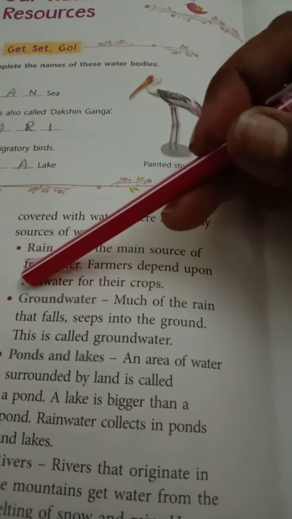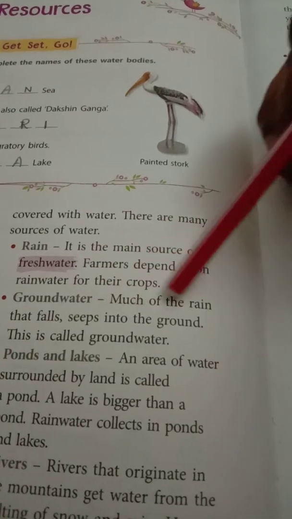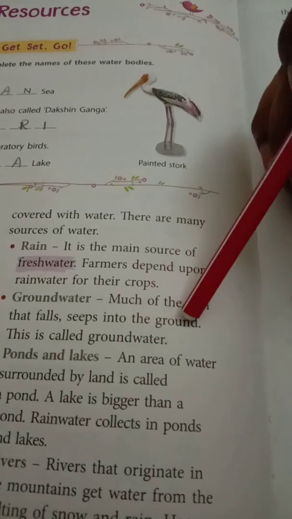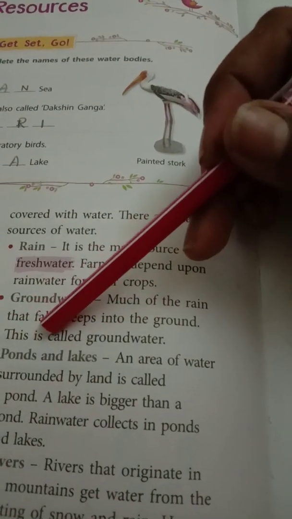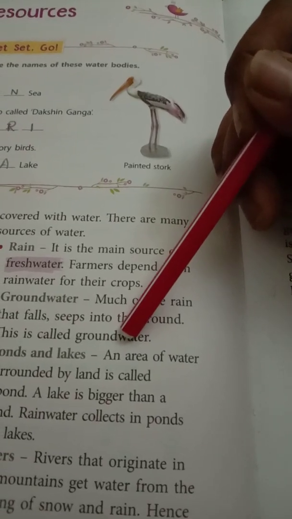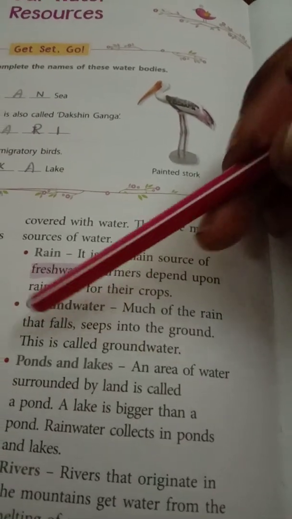Groundwater. Much of the rain that falls seeps into the ground. This is called groundwater. The water which goes into the ground is called groundwater.